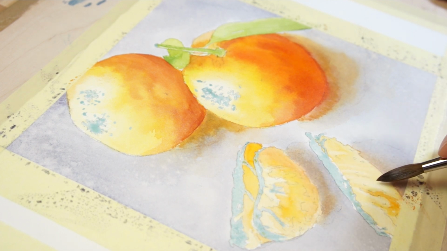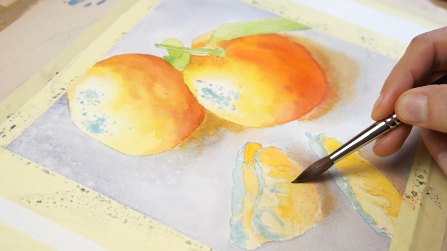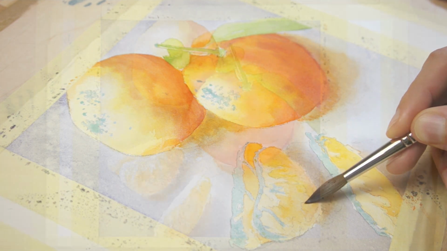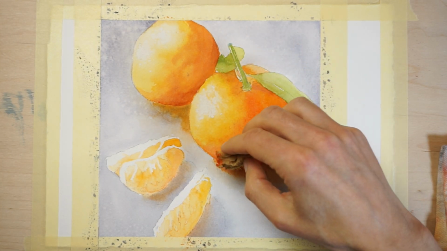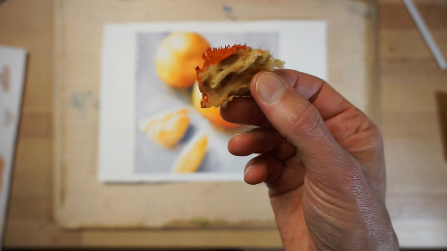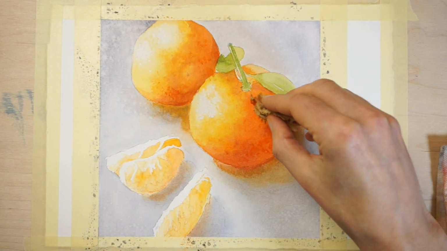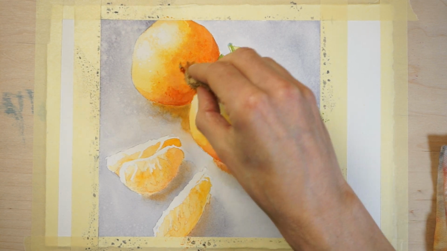Leave this layer of paint to dry completely, then you can remove the masking fluid using a kneaded eraser or a rubber cement pickup tool. In an attempt to improve the mottled texture of the orange peel, I used a natural sponge dipped into paint and dabbed onto the surface. You only need to do this in a few places to subtly improve the textured effect.